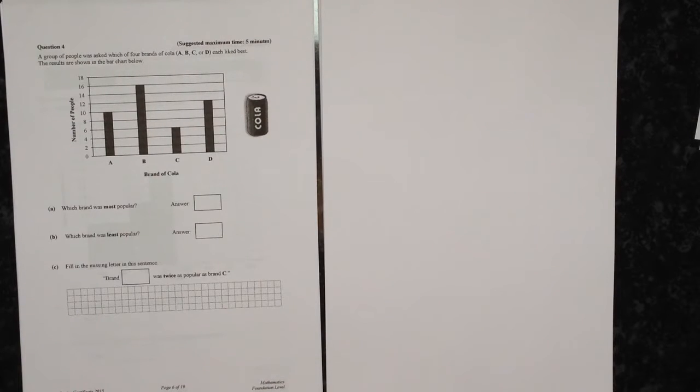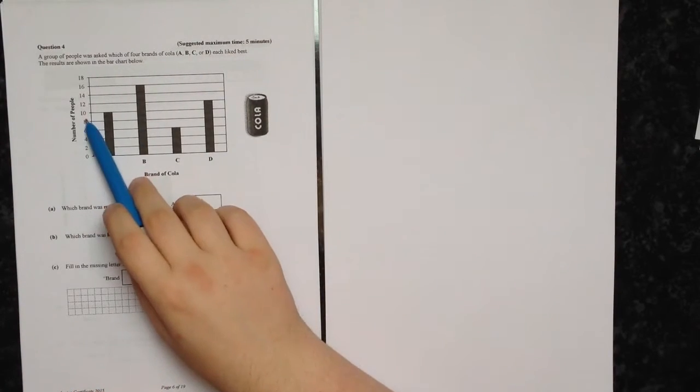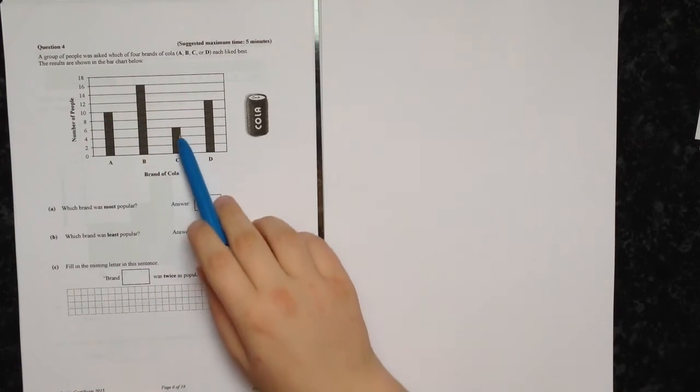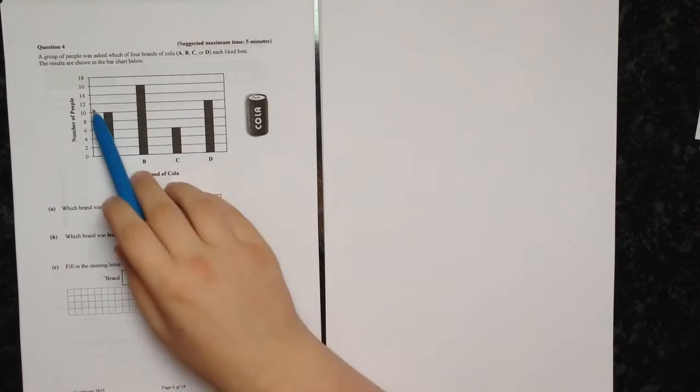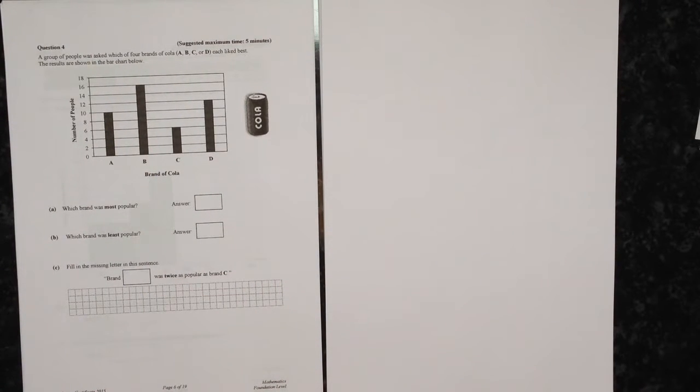Question 4. A group of people were asked which of 4 brands of cola, A, B, C, or D, each liked best. The results are shown in the bar chart below. So we're given 4 results. We see that 10 people liked A, B was liked by 16 people, C by 6, and D by 12. And we have to fill in the answers.